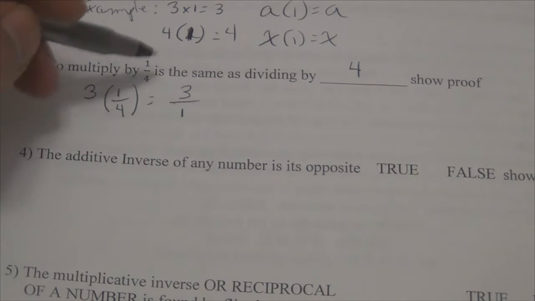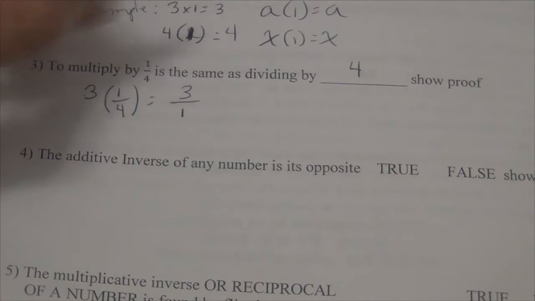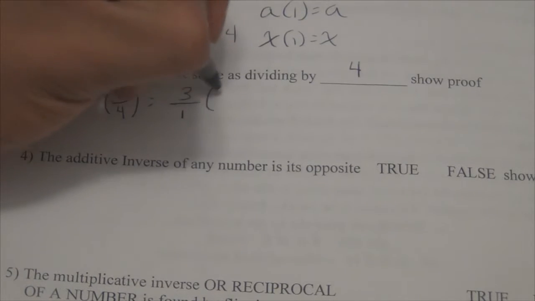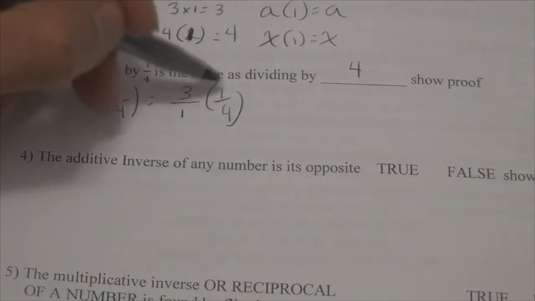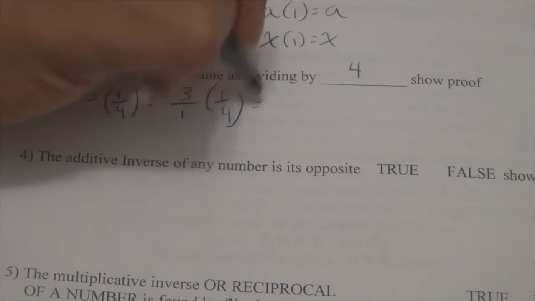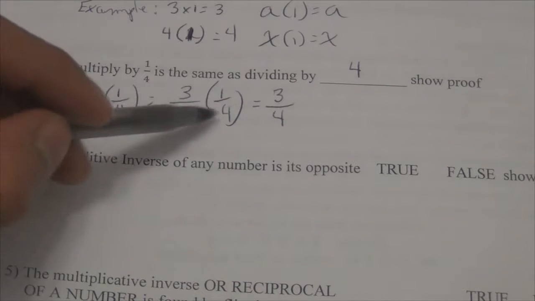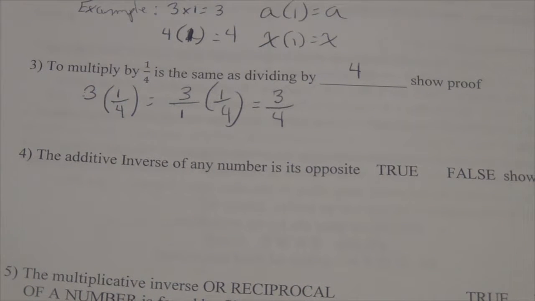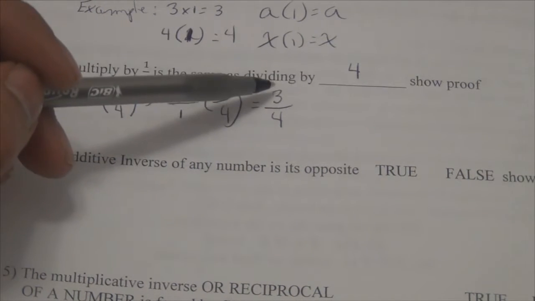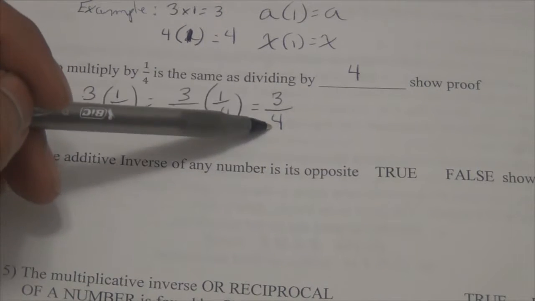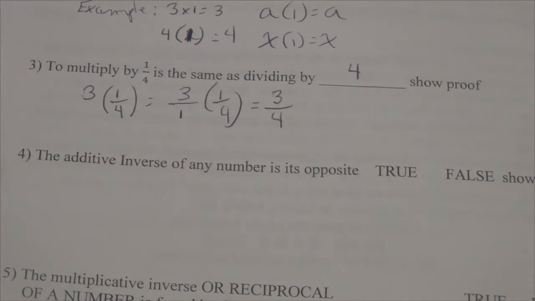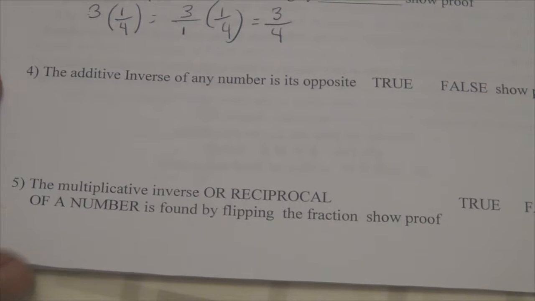So 3 is the same thing as 3 times 1, and then multiply by 1/4. When you multiply straightforward, 3 times 1 is 3, 1 times 4 is 4. You see? So it is the same thing as dividing by 4, because 3/4 is the same thing as 3 divided by 4.